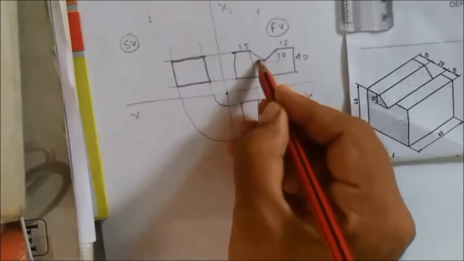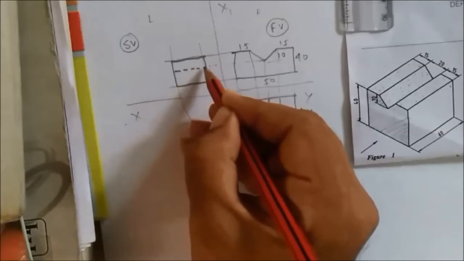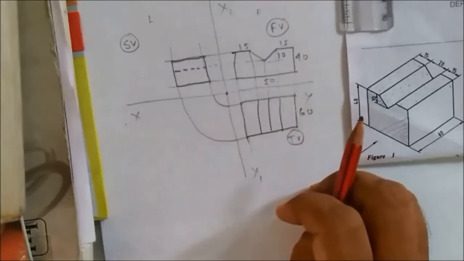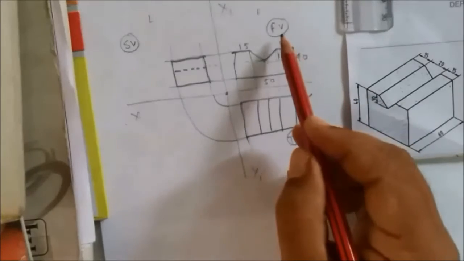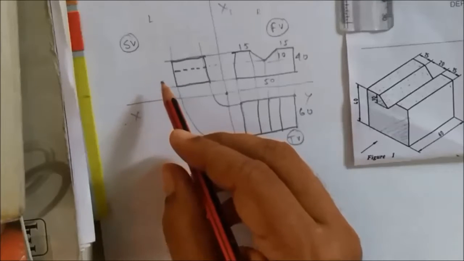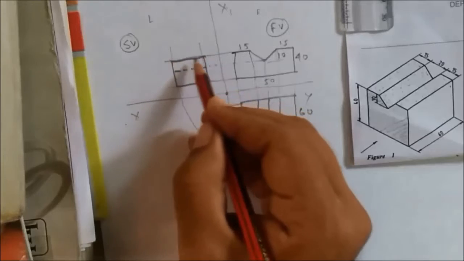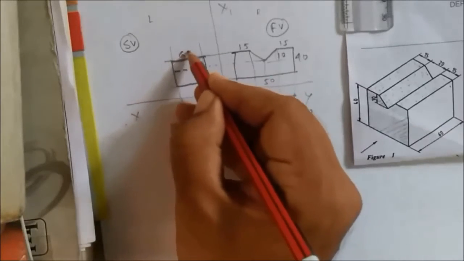This is the side view of the object. So this is front view, this is top view, and this is side view. For the side view, this length is 60, and this height is equal to 40.